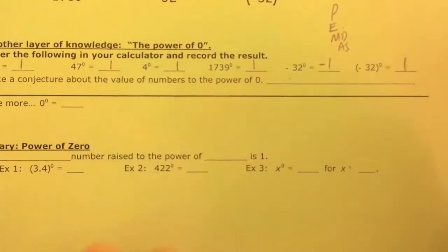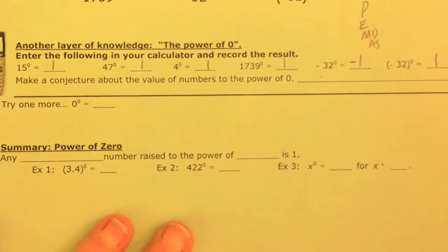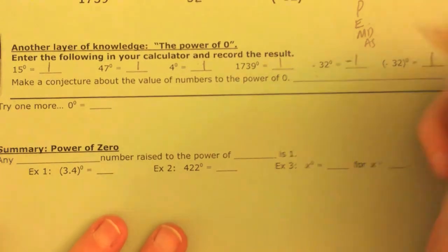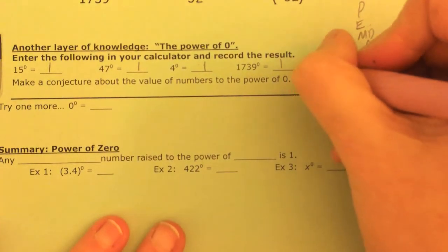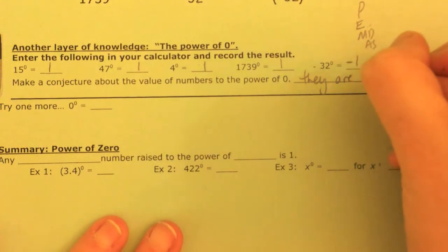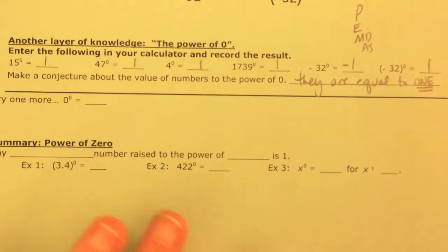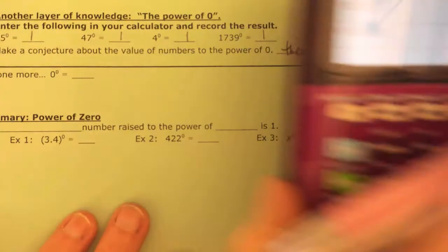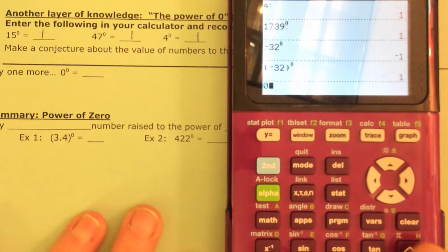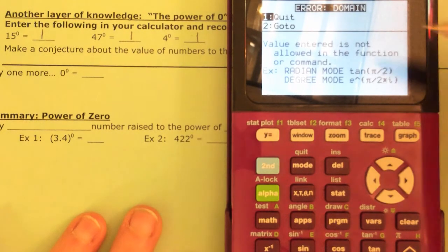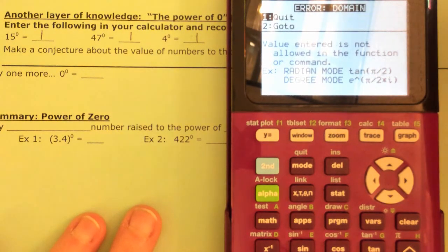Okay? So what do we notice about things raised to the power of 0? What is their value? They are equal to 1. Okay? So they're equal to 1. So let's try one more. 0 raised to the 0 power. We get an error that says domain.